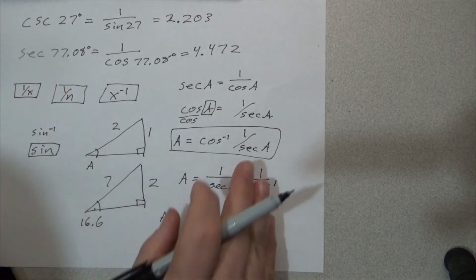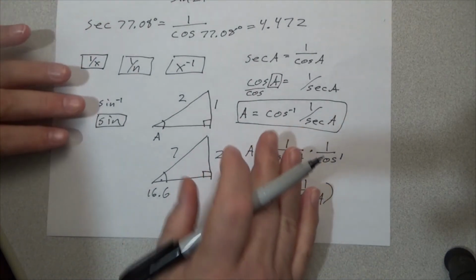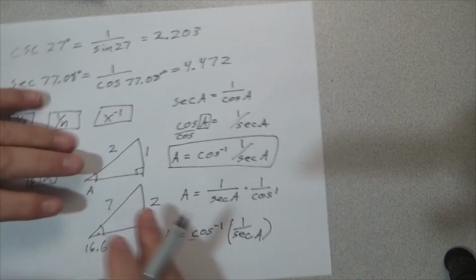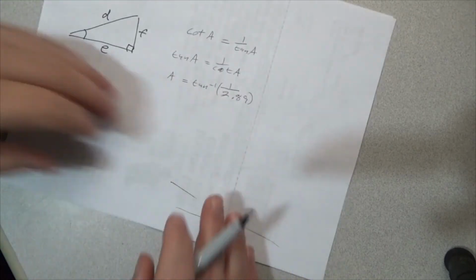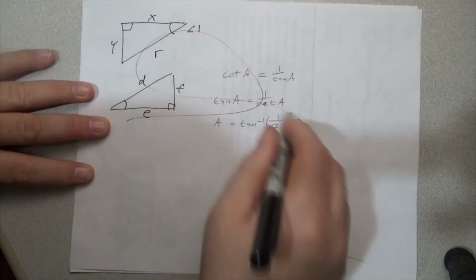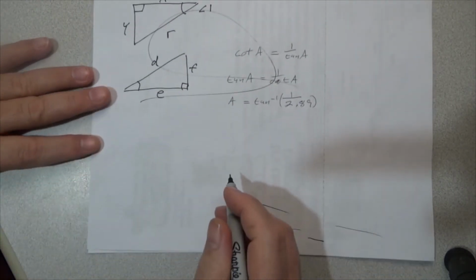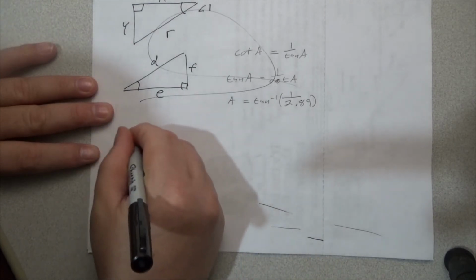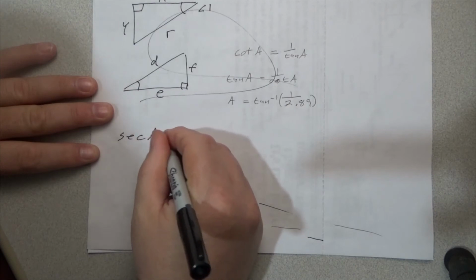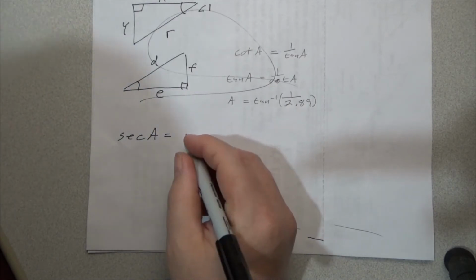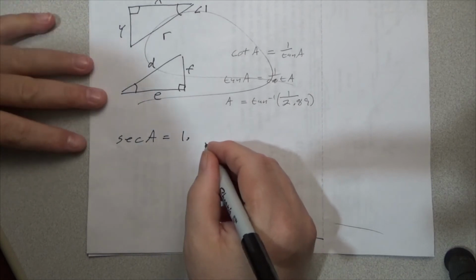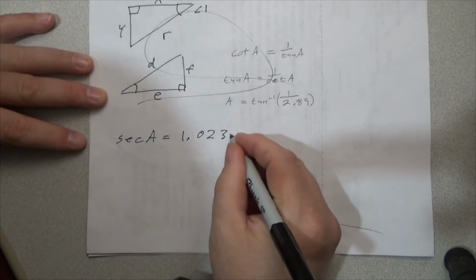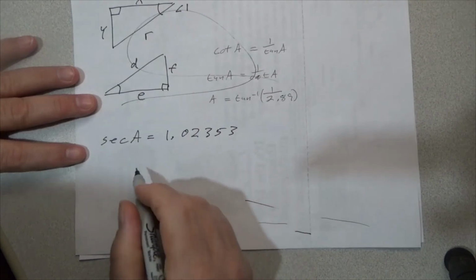Number 22 says secant of A is equal to 1.02353. Okay, so there's your secant.